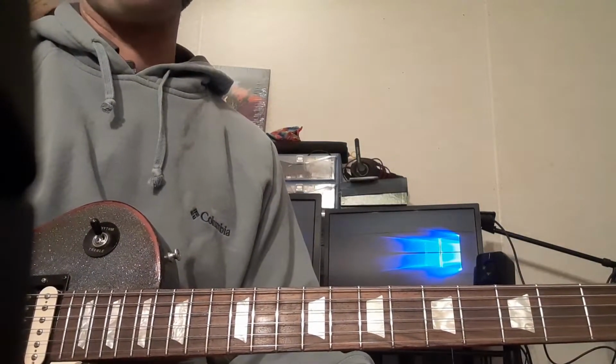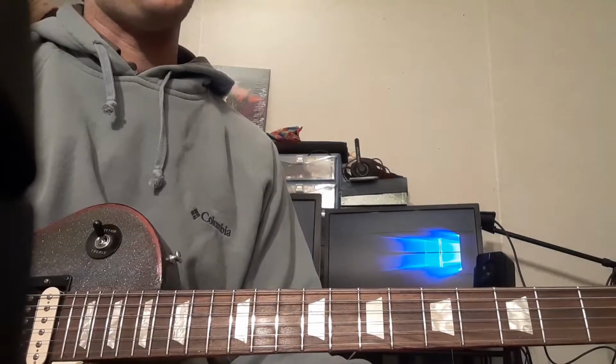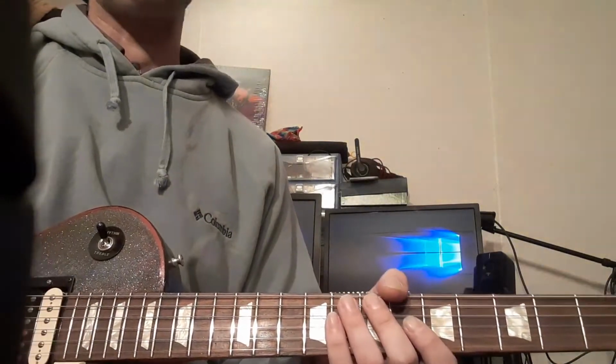Fortunately, we're just looking at the inversions there, and these are a really, really important exercise for you to do, and to be able to find these C chords anywhere that you want to find them. So yeah, there's a whole bunch of them, so I hope this helps.